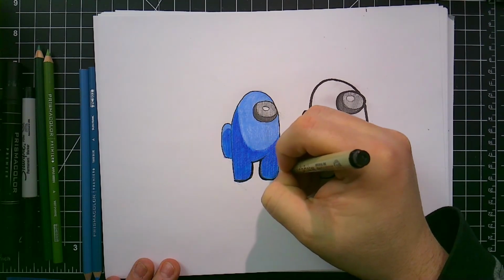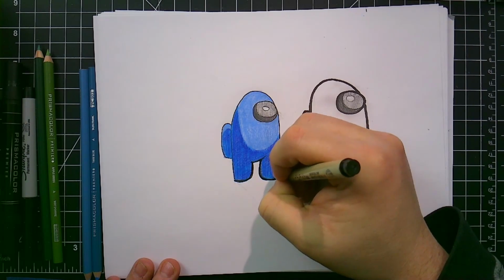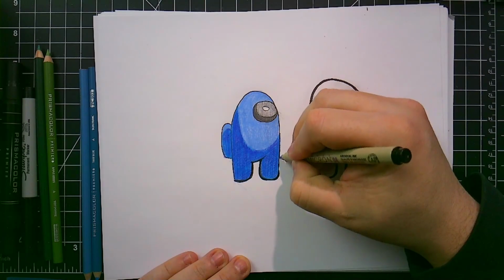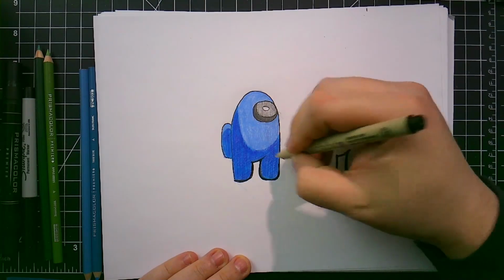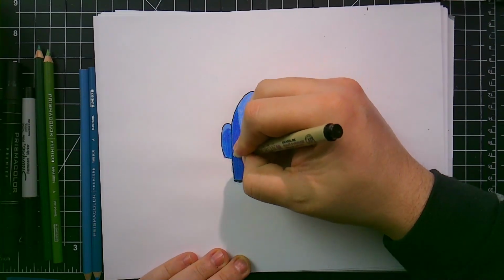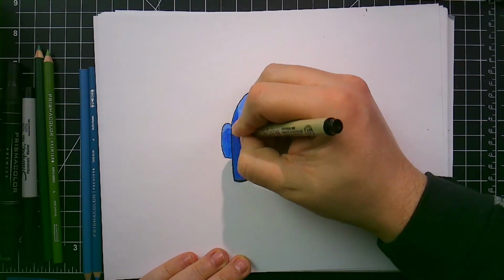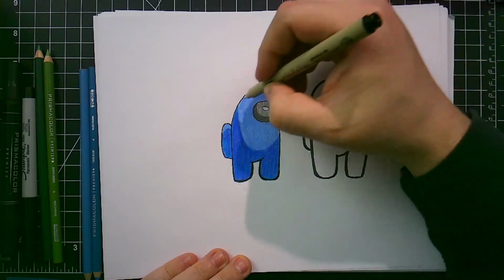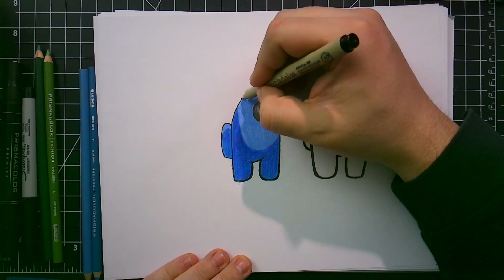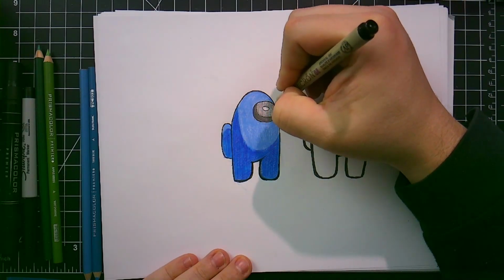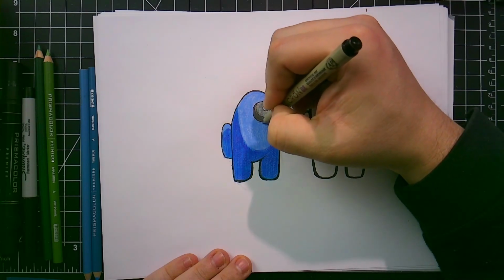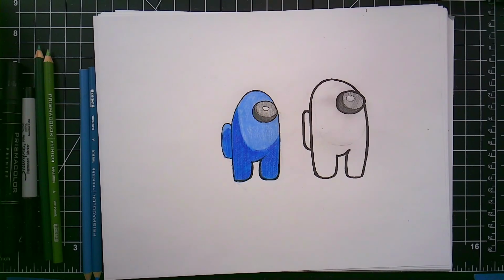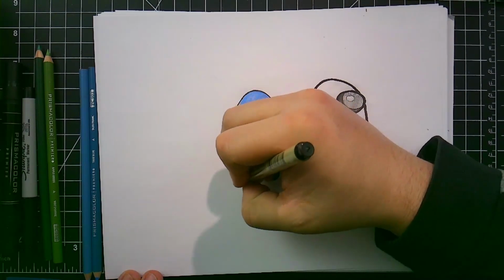I want to draw thick lines at the bottom. Try to put some weight down there by his feet. Backpack, not too much. Around the helmet, around the glass, and that one's pretty much drawn.